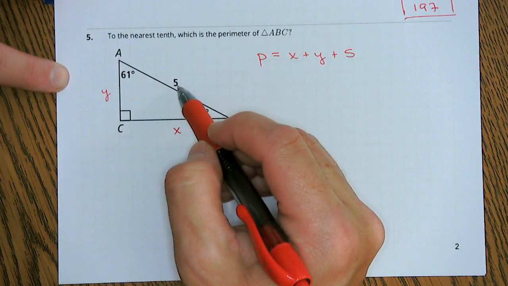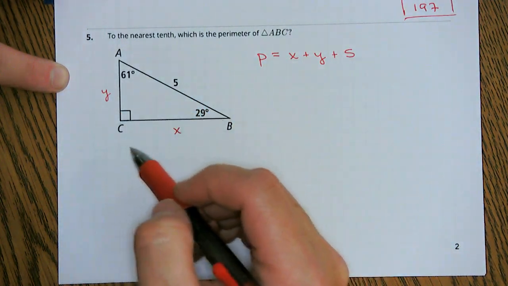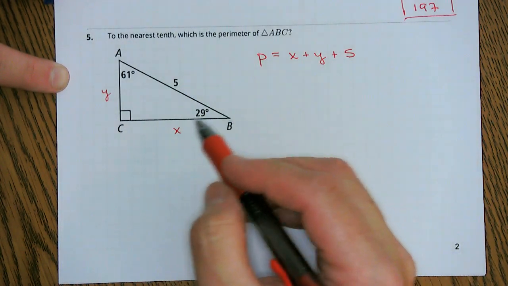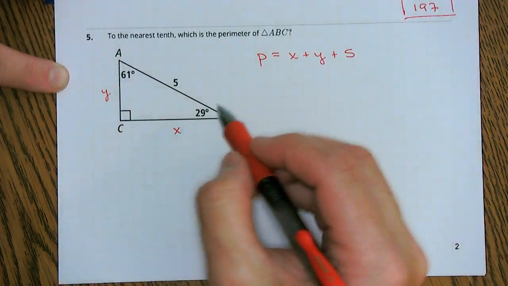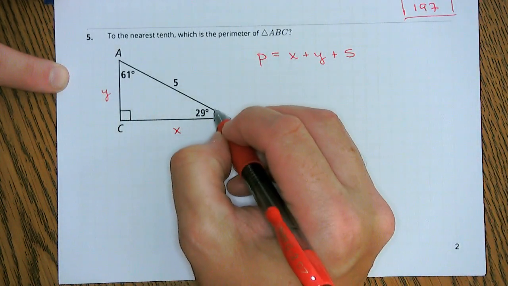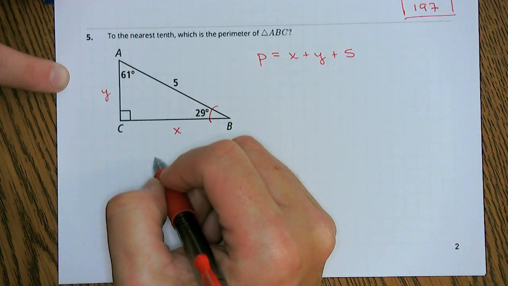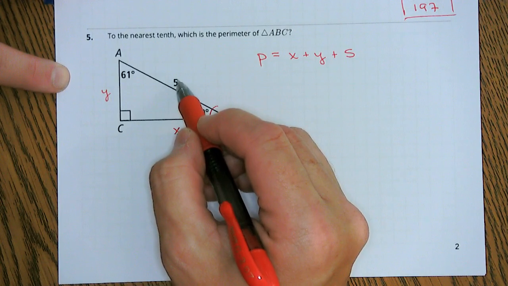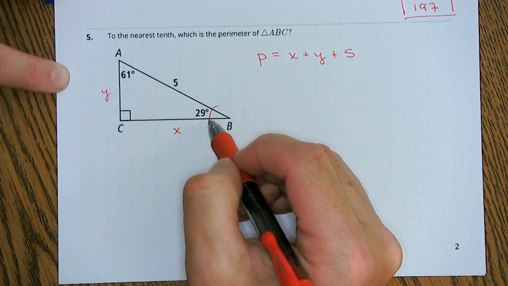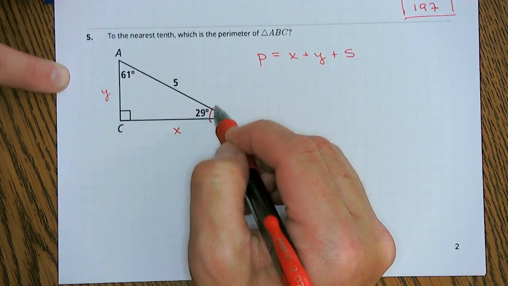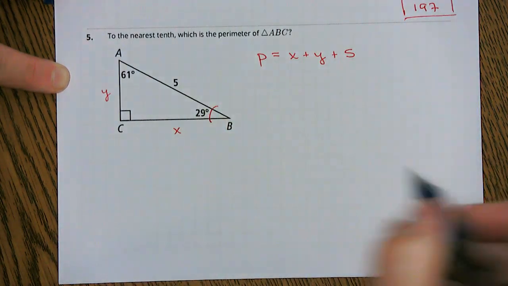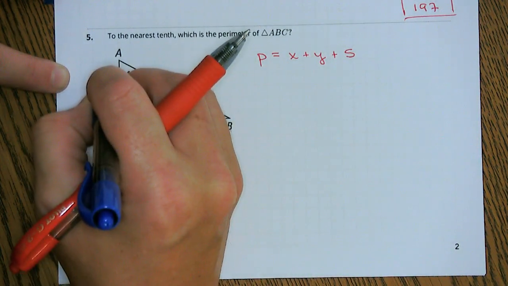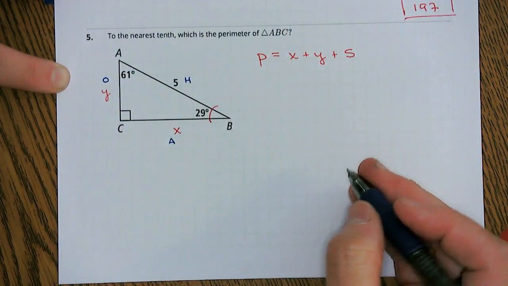Now it's easy, we've got a 5 here, we just have to figure out what the X and the Y sides are. So we're going to do a little bit of trig here. You can pick any angle that you want to. I'm going to choose this 29-degree angle down here. If we're looking at this 29-degree angle, we can see that we've got our X over here and our 5 over here, the side that we know. In relation to this 29-degree angle, this is my adjacent, this is my hypotenuse, and the Y is going to be my opposite side.